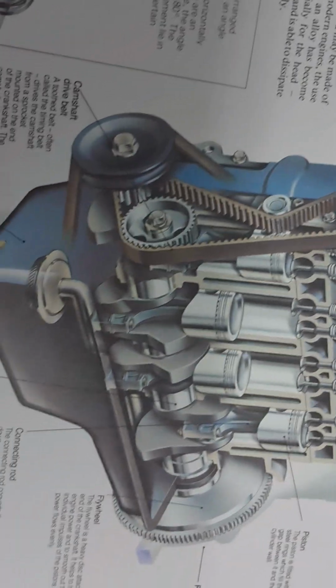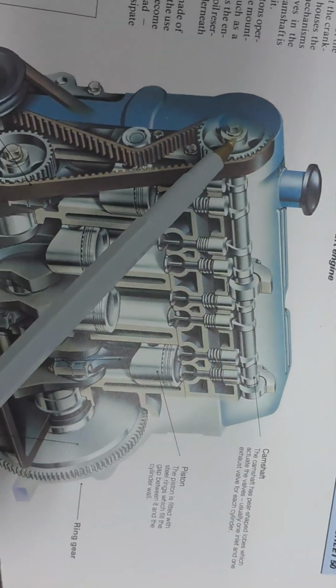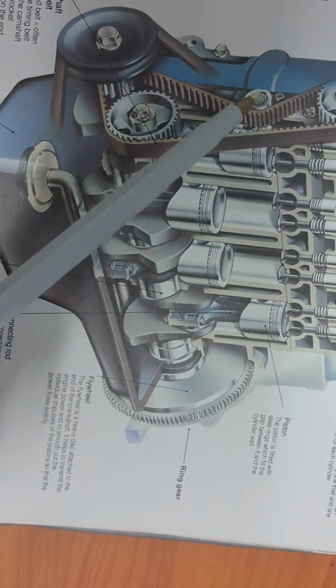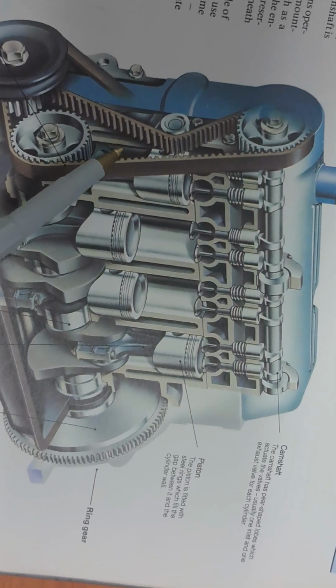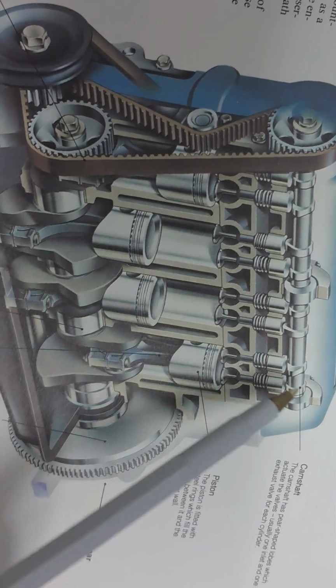Another important section of the engine is the timing gear, the timing section, where in this engine we have a belt. This belt is driven by the crankshaft, and it will then drive the camshaft in order to open and close the valves at the right time. In fact, it is the mechanic's duty to time the valves so that they match the piston movement. Then we do have a crankshaft pulley. This crankshaft pulley drives such accessories as alternators, water pumps, fans, power steering pumps, and the like.